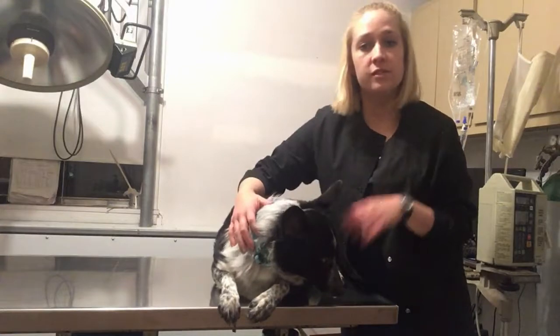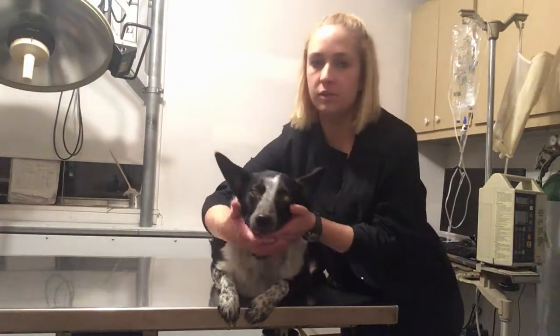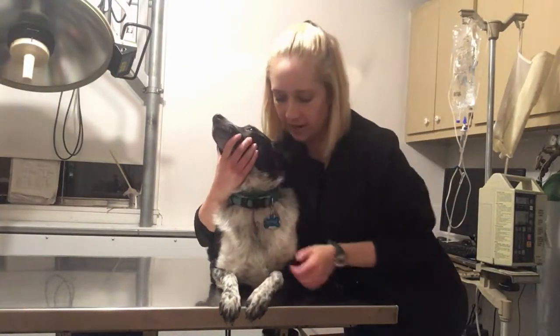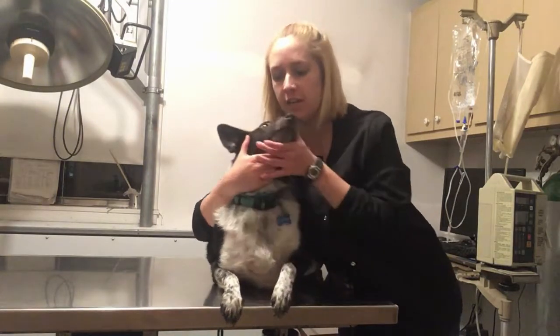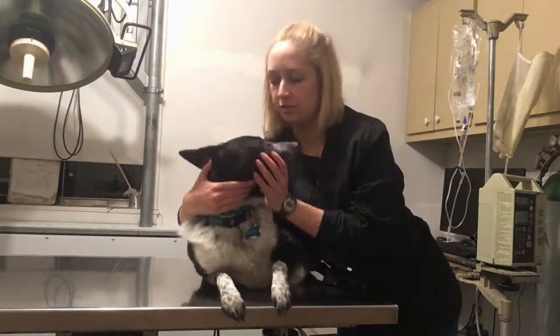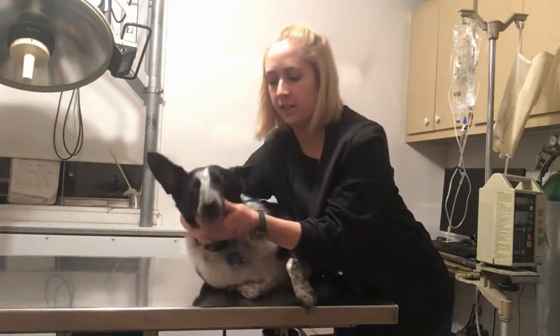Alright, so when you're holding for a cephalic blood draw, you're going to hold onto the patient's head and hold it out of the way, keeping control of the head in case the patient tries to bite the drawer or anything like that.